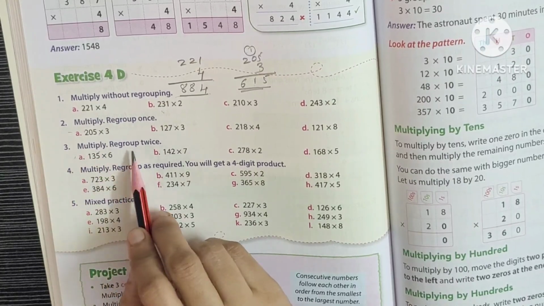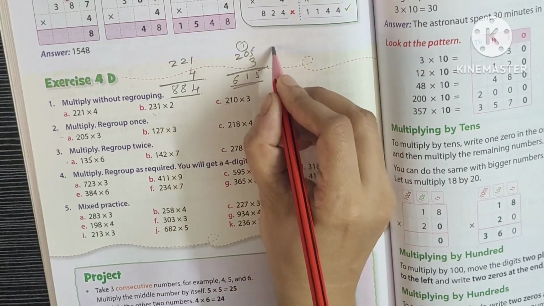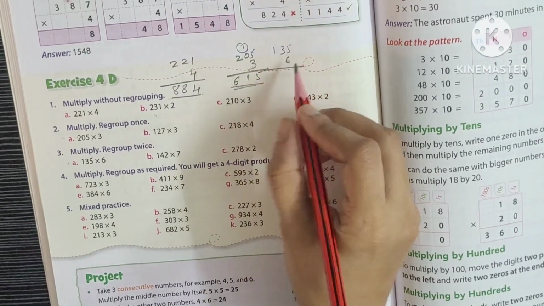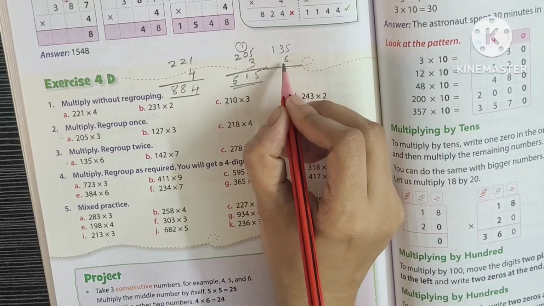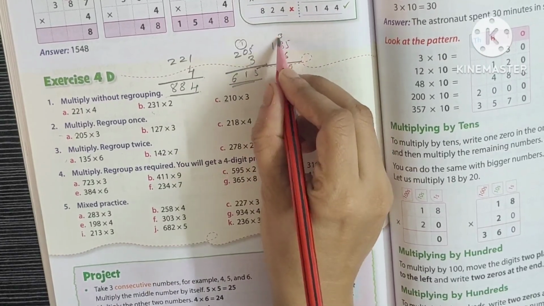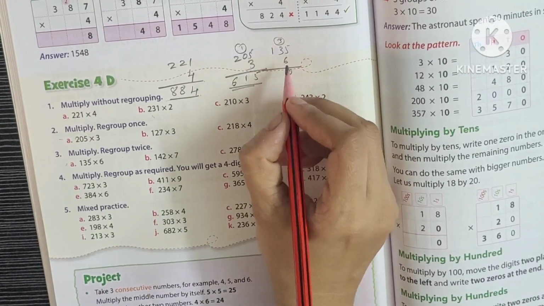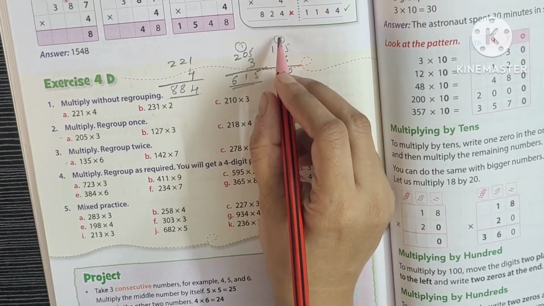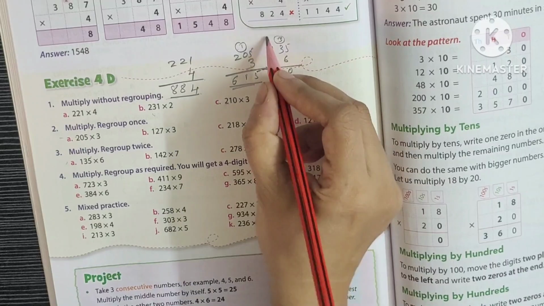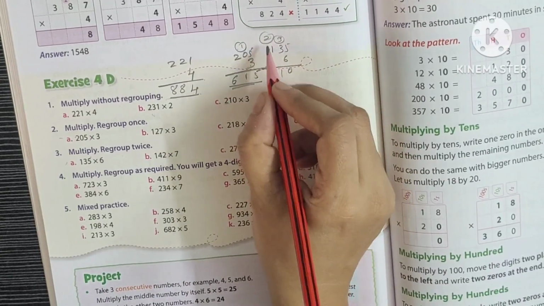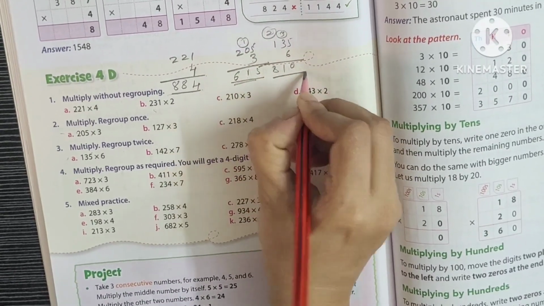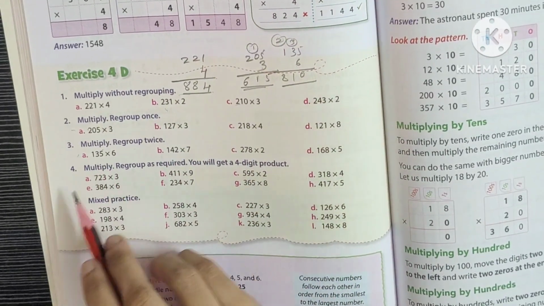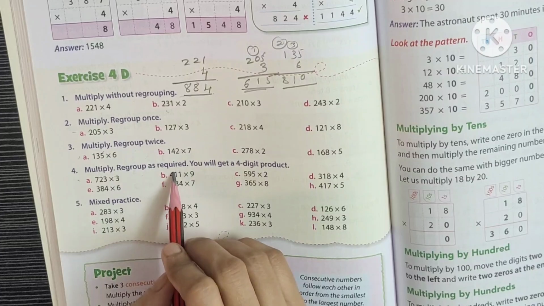Okay. Next, third, multiply, regroup twice. 135 into 6. 6 5s are 30. 6 3s are 18, 19, 20, 21. 6 ones are 6, 7, 8. 810.